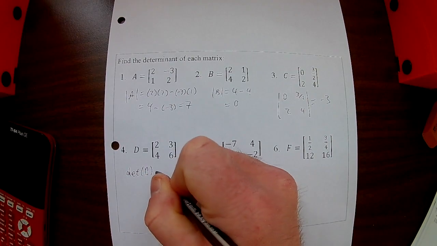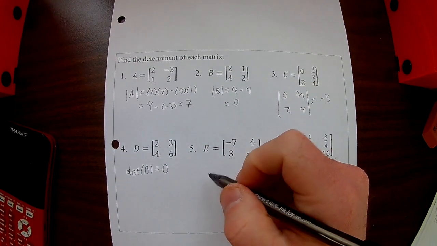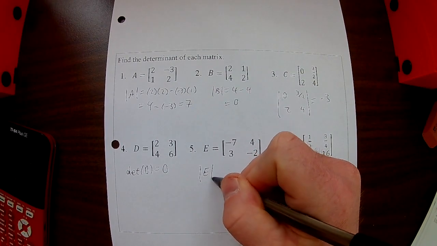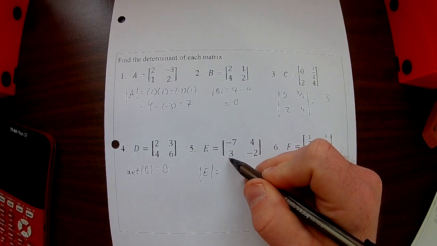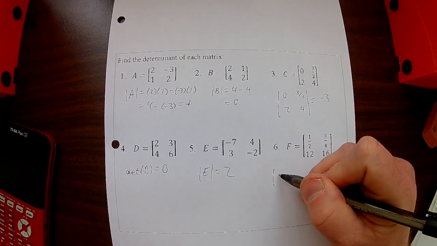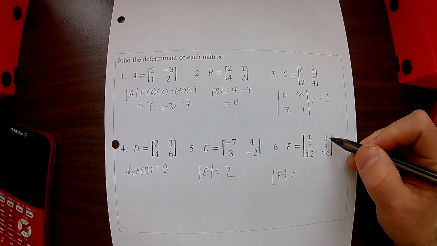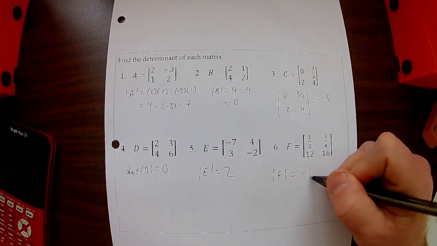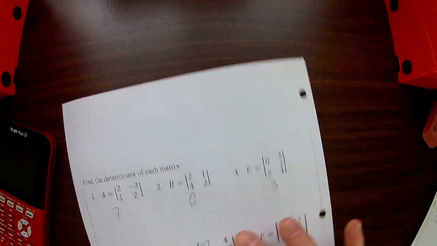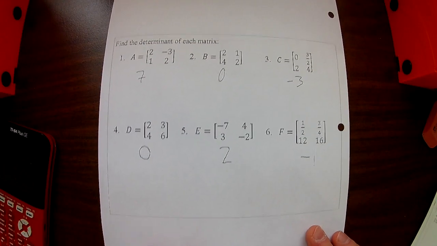Det of D, 12 minus 12, 0. Determinant of E, 14 minus 12, 2. Determinant of F, 8 minus 9, negative 1. Answers just to make sure that I did it right.